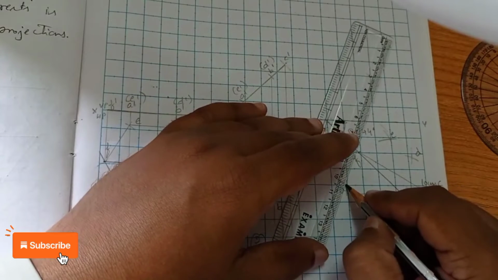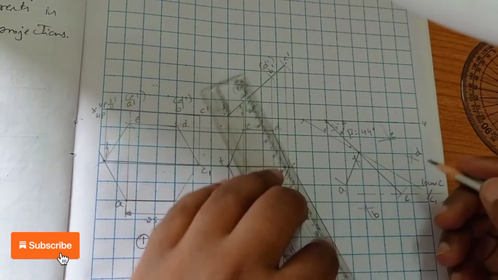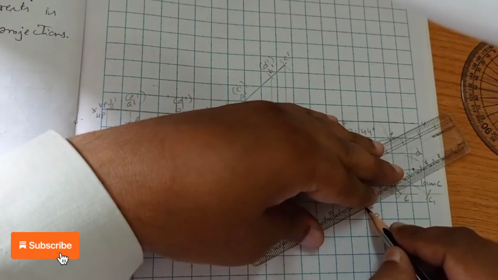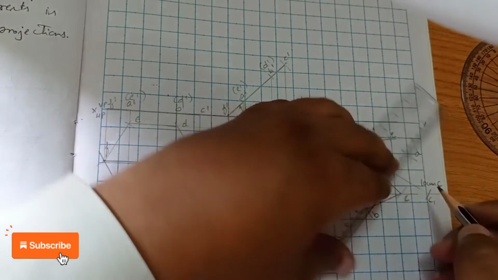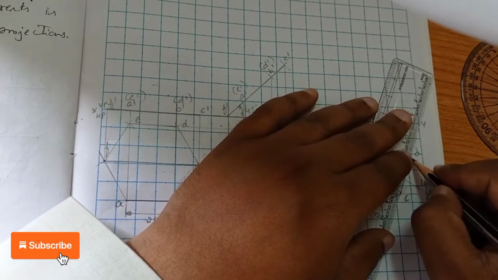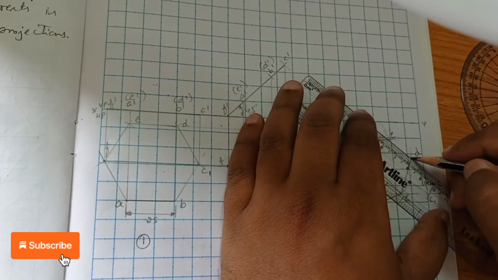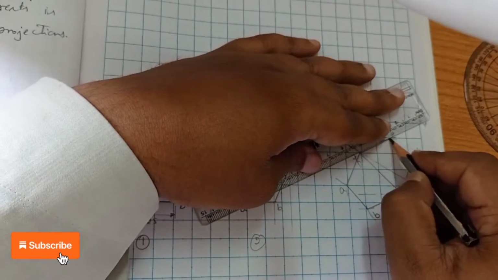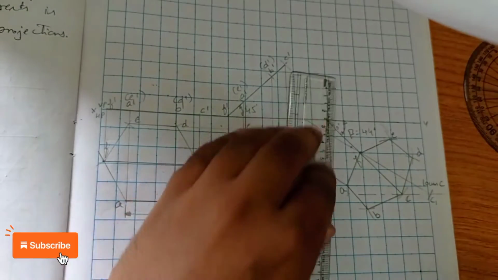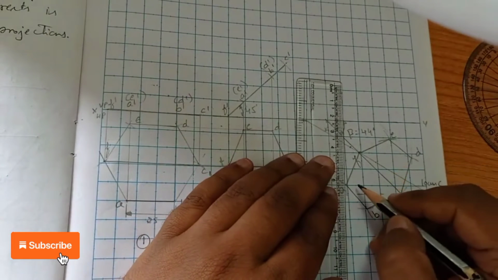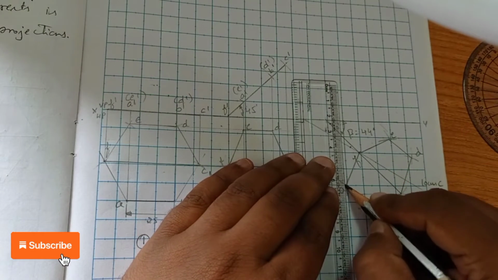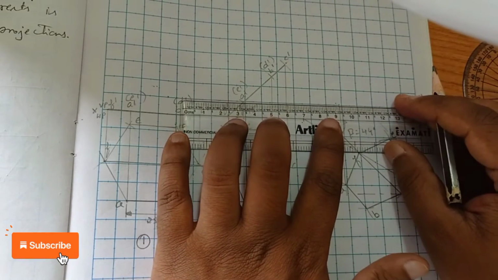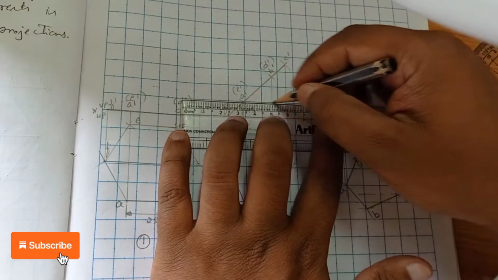Now we'll join this. Now we have to extend this. So A and A dash, it is merging here.